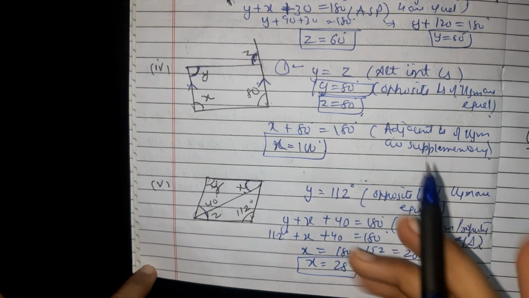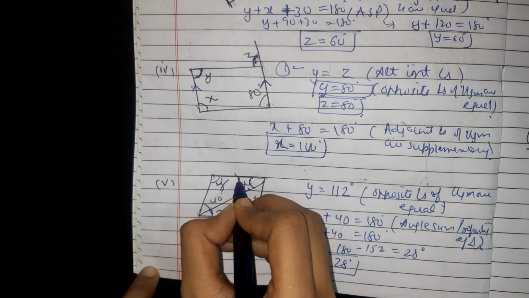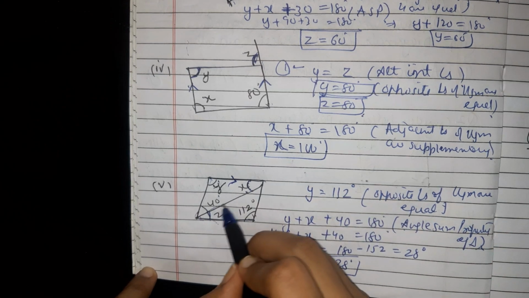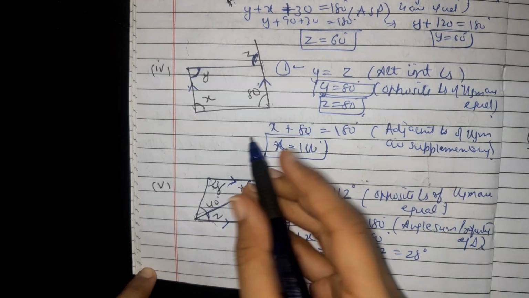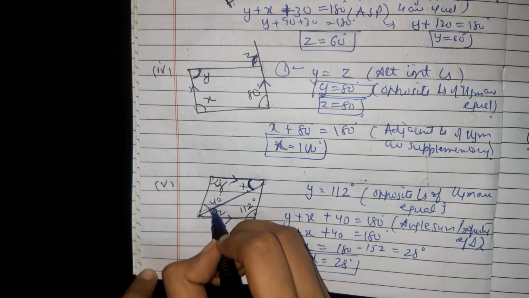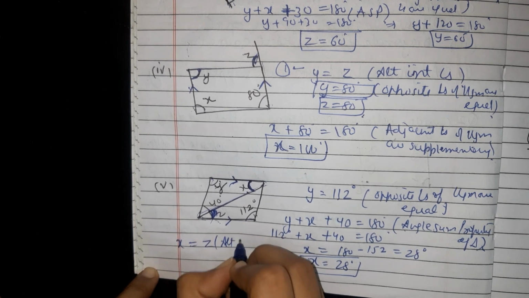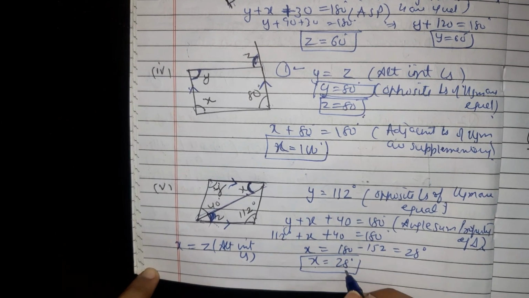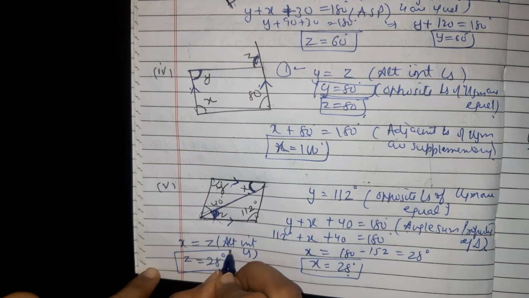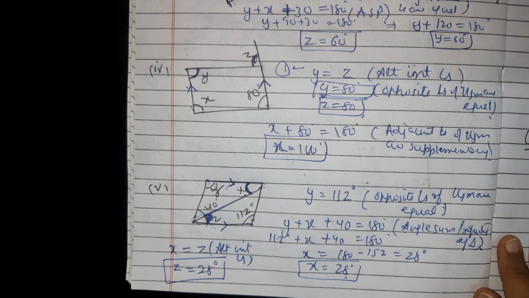So again, what we can do is, the opposite sides of the parallelogram are parallel as well as equal. This is a transversal, and angle x and angle z are alternate interior angles. So they are equal. So angle x is equal to angle z, alternate interior angles. We have the value of x as 28 degrees, so the value of z comes out to be 28 degrees. So we have the values of x, y and z. So let's move on to the next question.